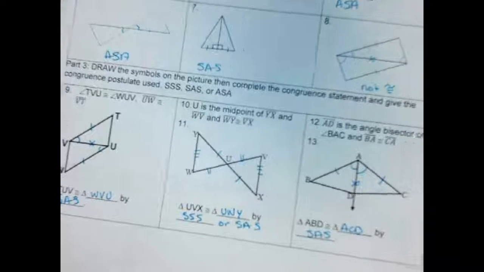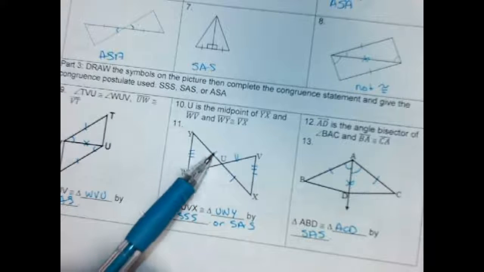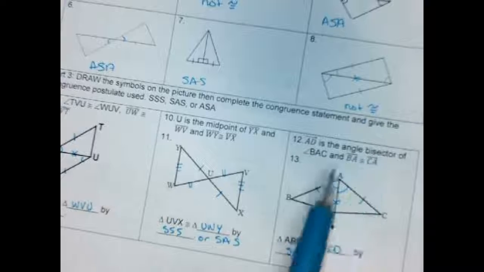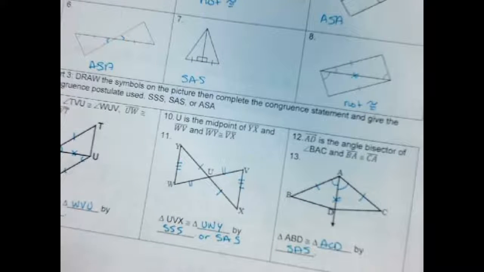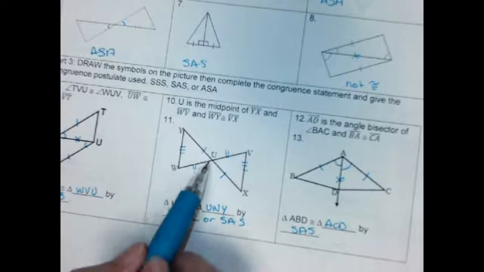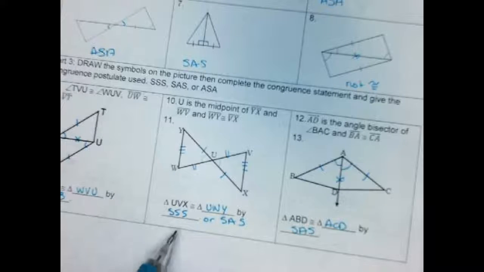Okay, here they are. Again, midpoint, you know that a midpoint cuts things into two equal parts, so here and here. And an angle bisector cuts things into two equal parts, so this side is equal to that side. Just make sure that these are the same. Now here, this could be side, side, side, or I also know that these are vertical angles, so that could also be side, angle, side. Either one would be correct there.